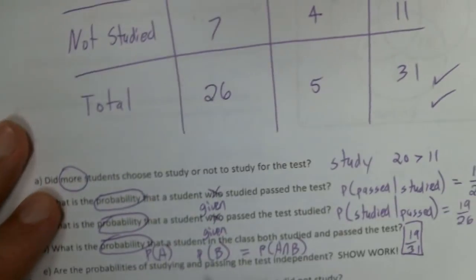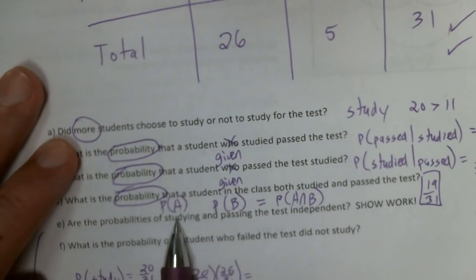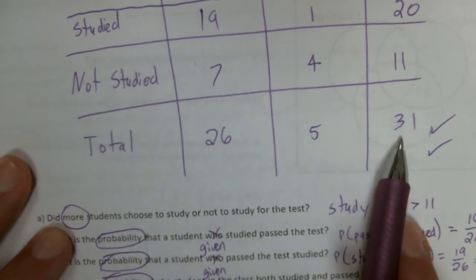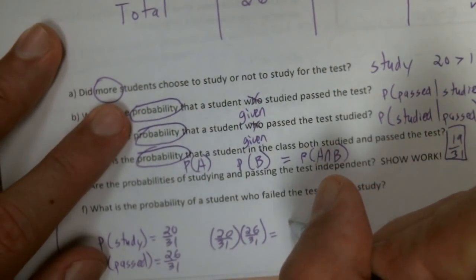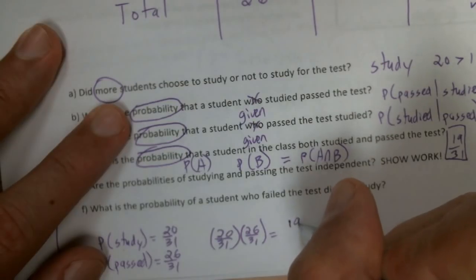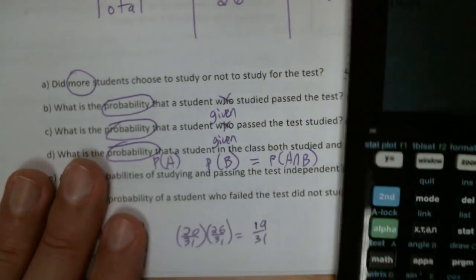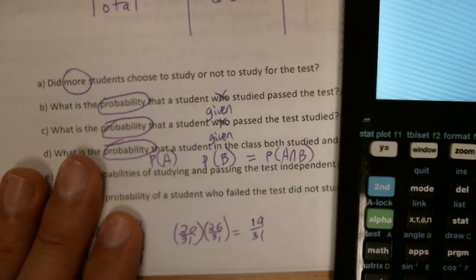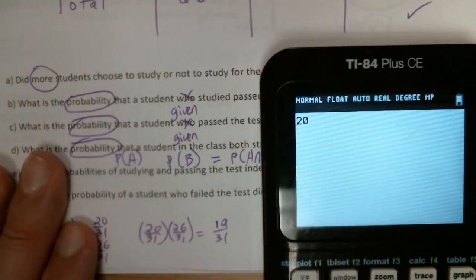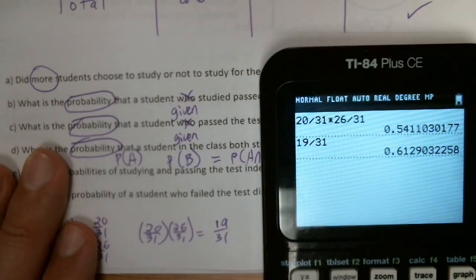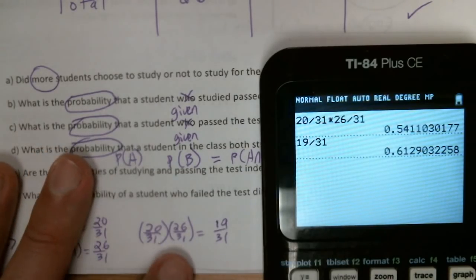So what's the probability that they studied and passed? Well, that's still going to be these 19 out of 31 people. So does that equal 19 out of 31? Okay. So if I plug this in my calculator, make sure y'all can see this, 20 over 31 times 26 over 31, that gives me that number. 19 over 31 gives me that number. Okay, they do not match.